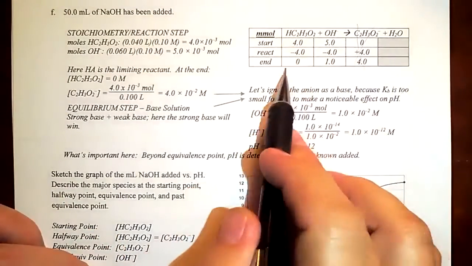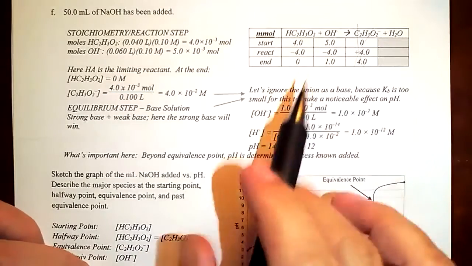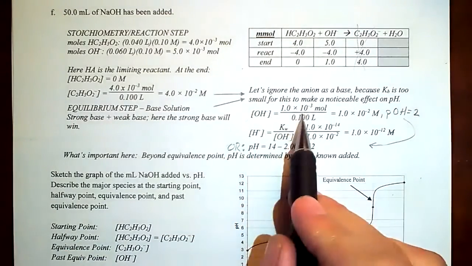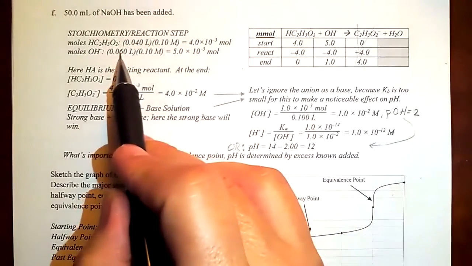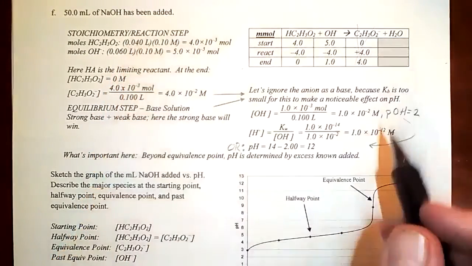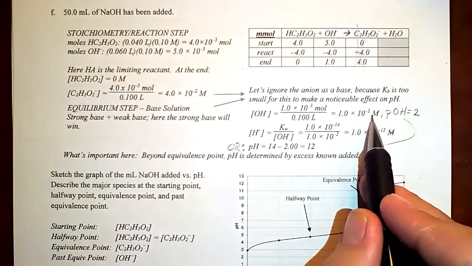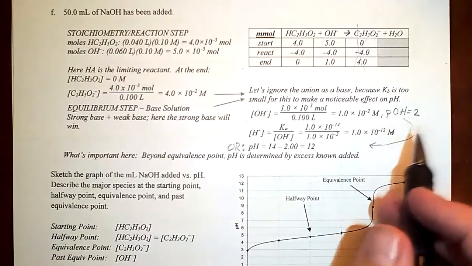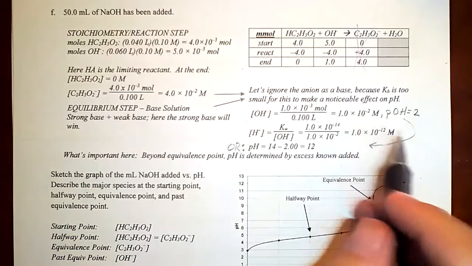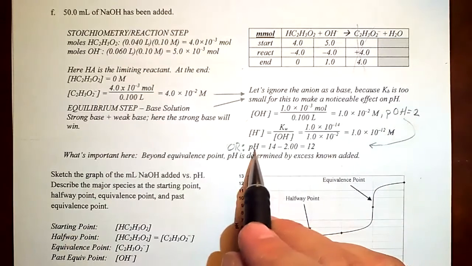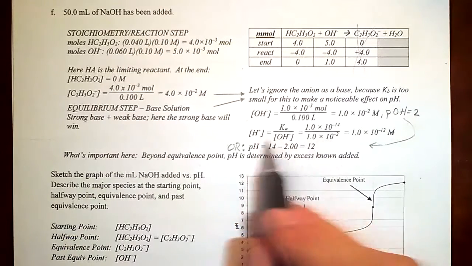Once this gets done, it's at the end of this reaction. The OH minus molarity is the millimoles over 100 milliliters, because remember we added 60 milliliters to 40 milliliters. So here's the molarity of the OH minus ion, which means pOH is 2 because we have 1 times 10 to the minus 2. And then you could say pH is 14 minus 2, or you could do it this way.